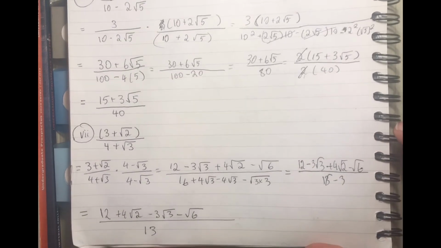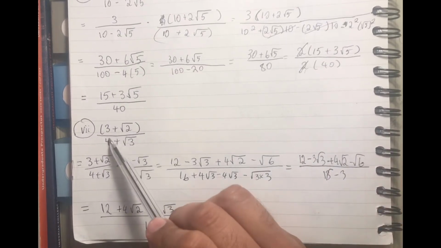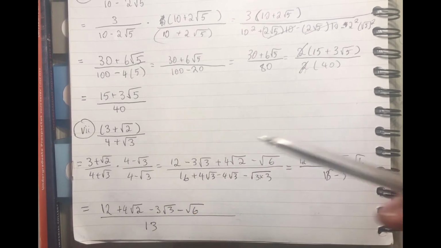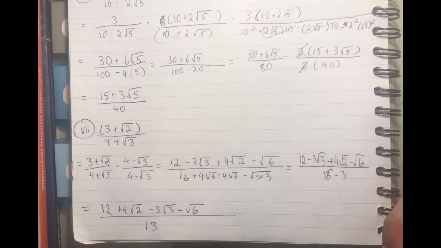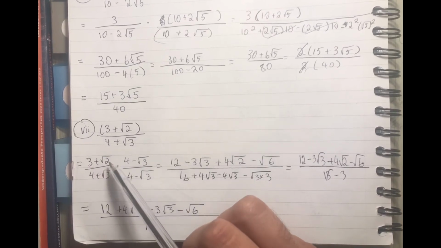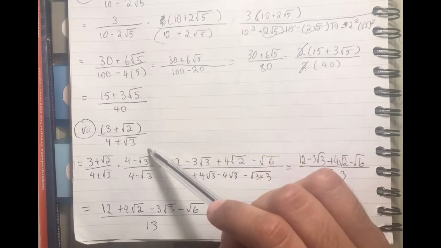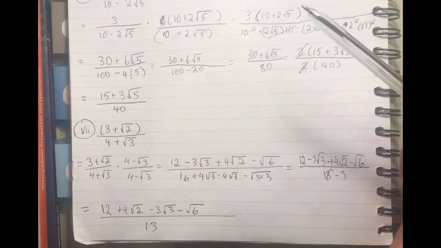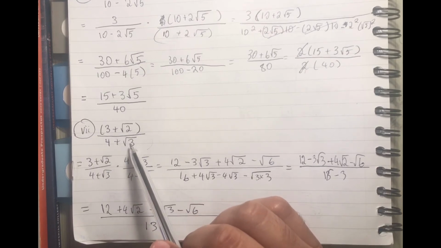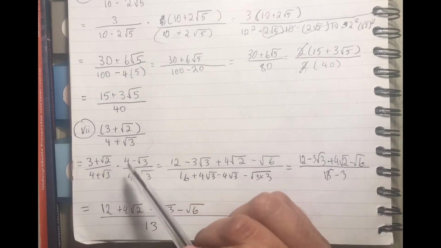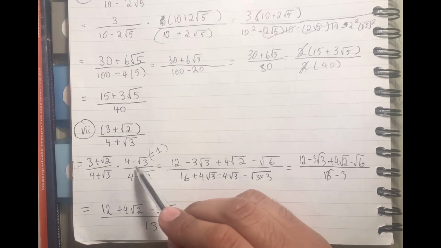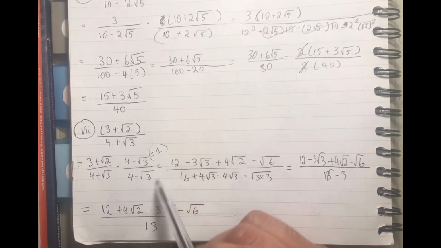Go down a little bit further. We have 3 plus root 2 over 4 plus root 3. Now I just want to show the bonus rule that we were talking about earlier in action. Found that this was the best way, because this actually utilizes everything we've learned today and the bonus rule too. So we have 3 plus root 2 over 4 plus root 3. We multiply by 1 over here, 1 being 4 minus root 3 over 4 minus root 3.